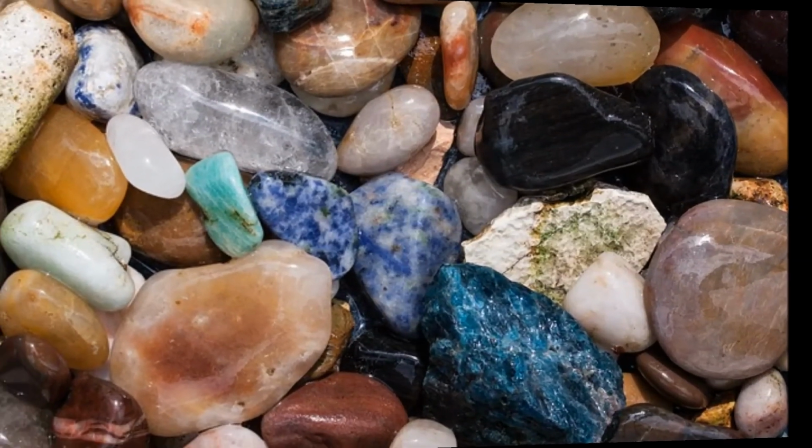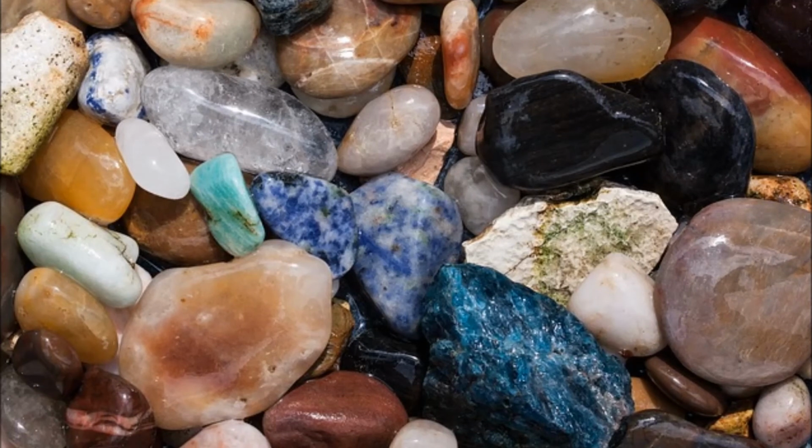In conclusion, rocks and minerals are valuable. Scientists classify these resources by observing their properties. All rocks, whether they be igneous, sedimentary, or metamorphic, can be useful based on the properties they possess.